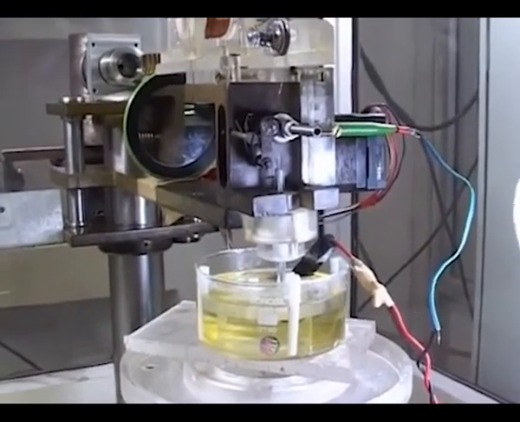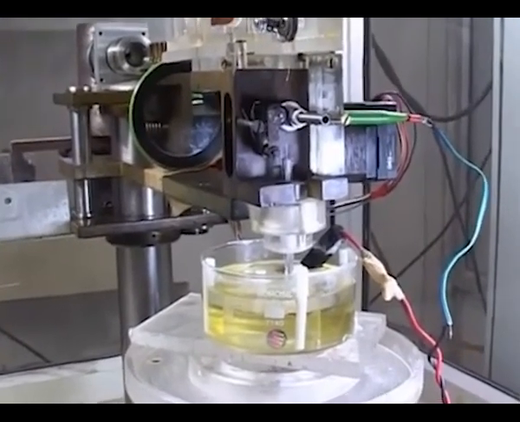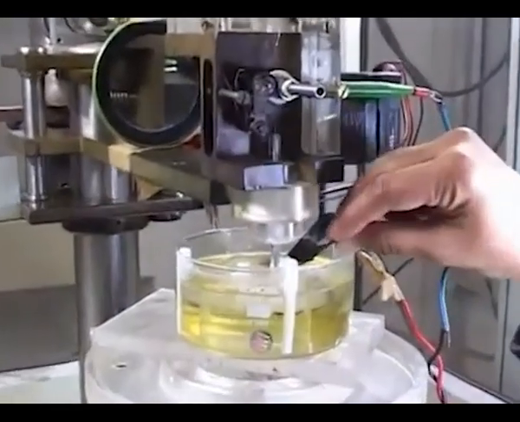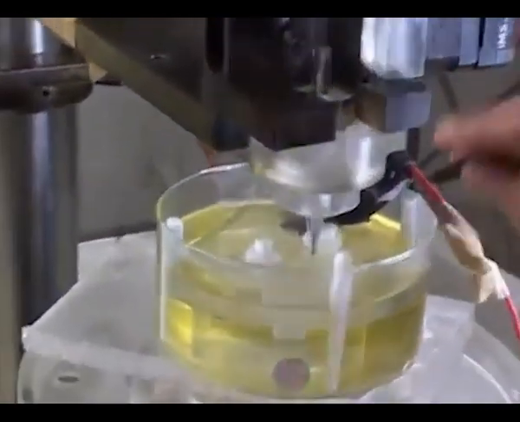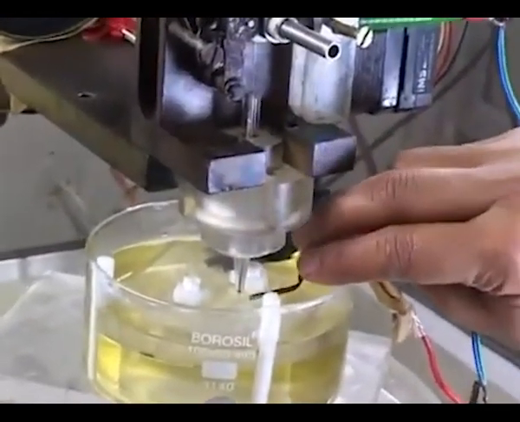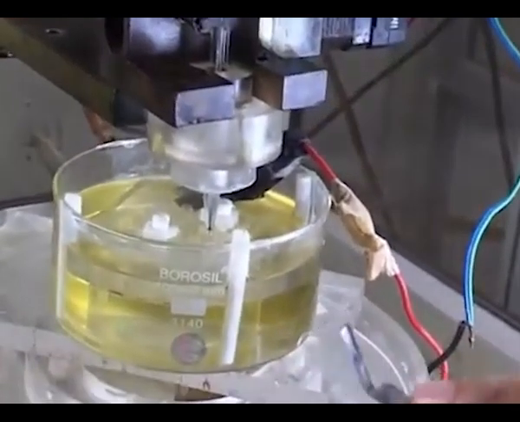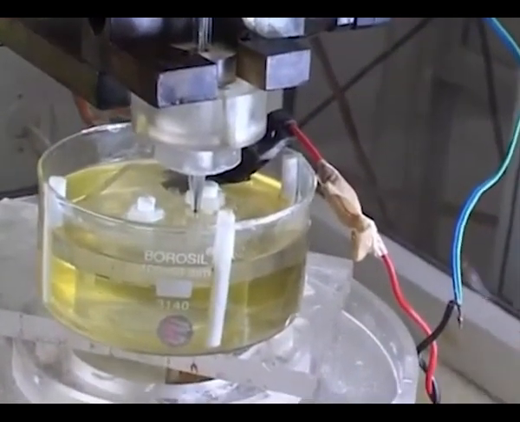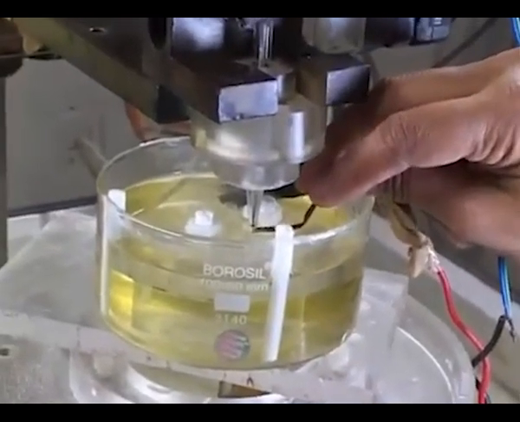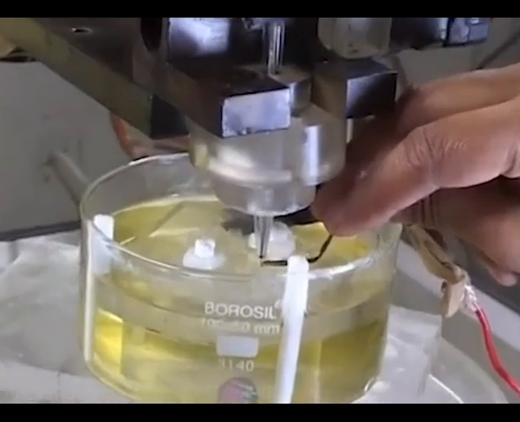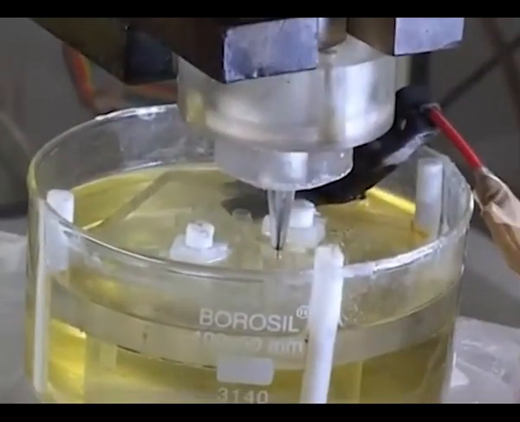So in our experiments we maintain a gap of around 50 micrometers between the workpiece and the tool wire. We have different kinds of standard materials of standard thickness. We use those to see the gap. Here now the gap is less than 60 micrometer.